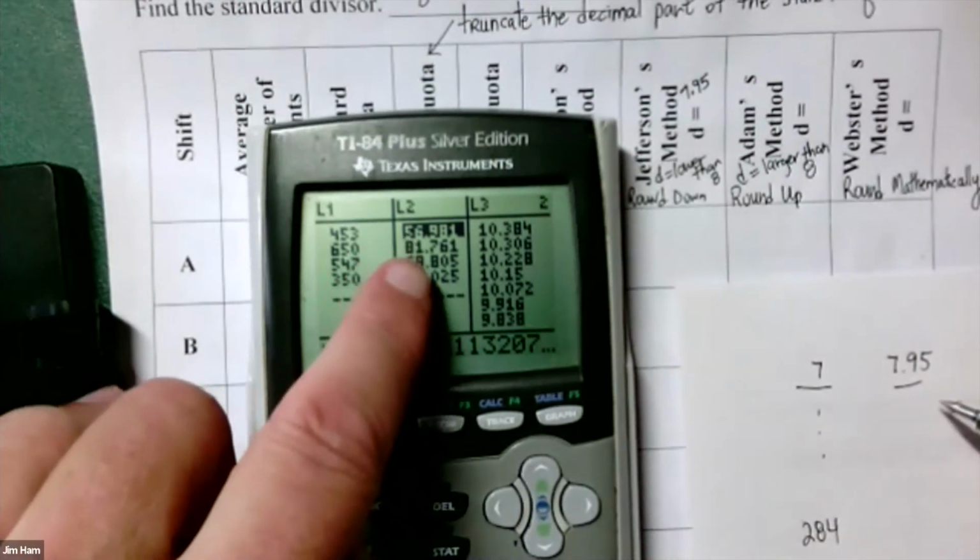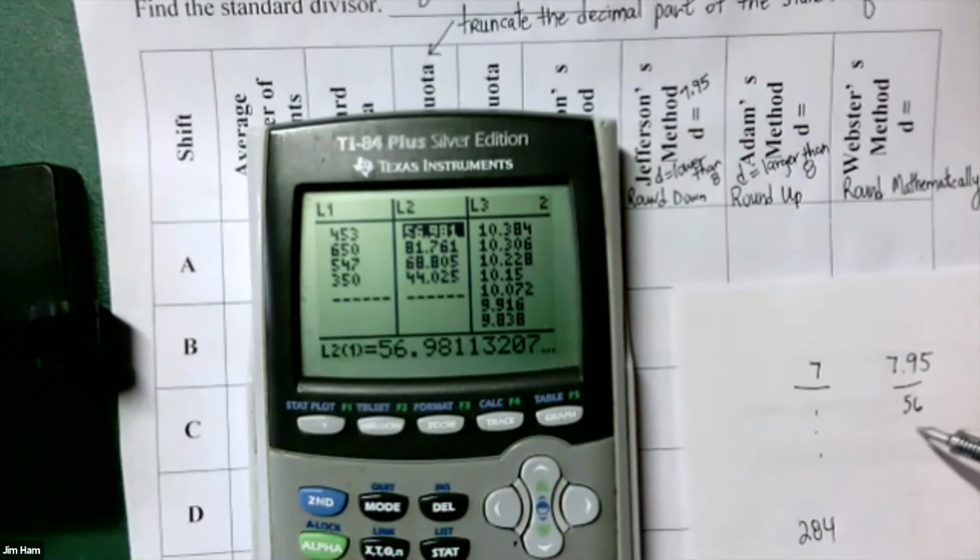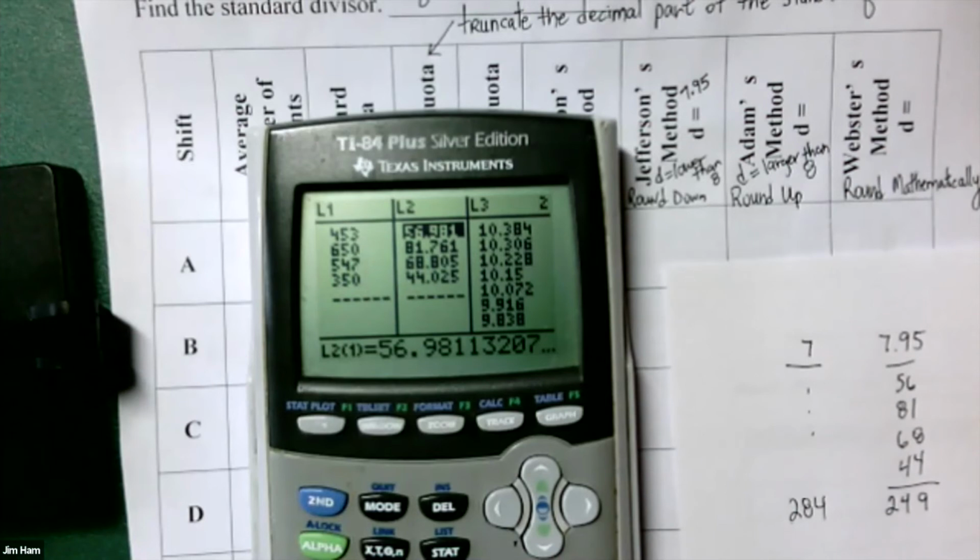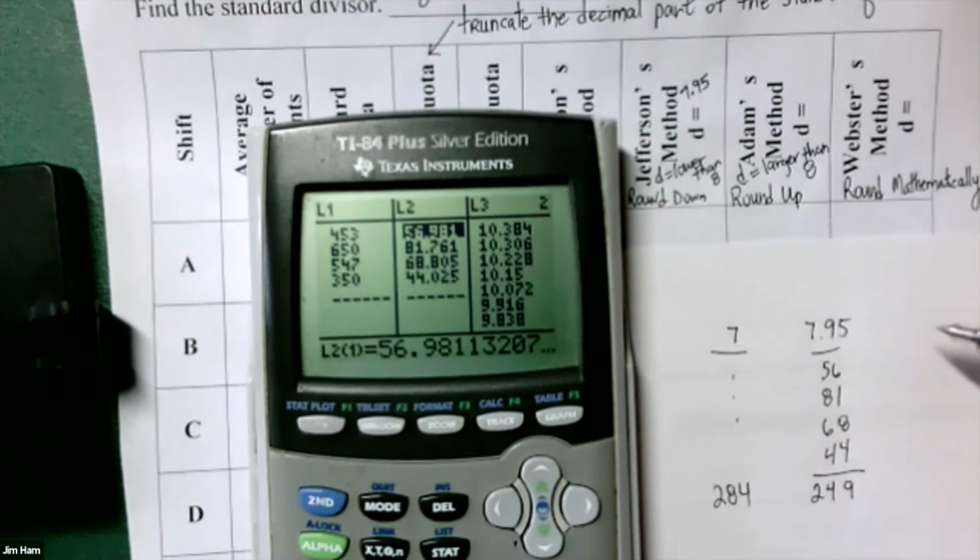and we're going to round those numbers down. 56, 81, 68, and 44. And those numbers add up to, guess what? 249. So we came close, but we didn't hit 250. So the divisor 7.95 didn't work for us. So we have to choose something else.